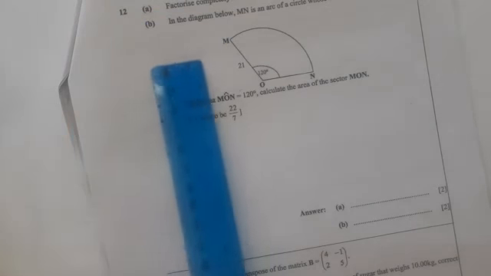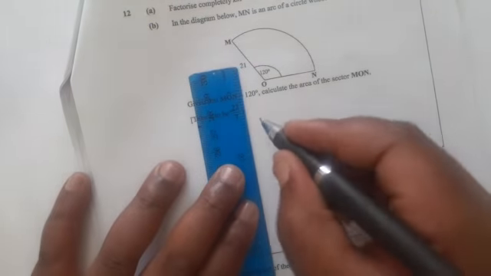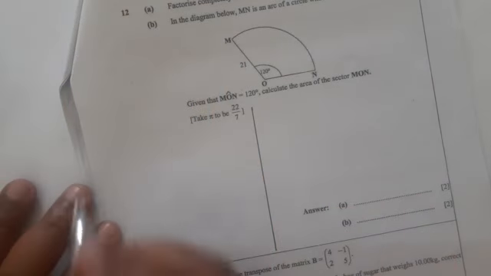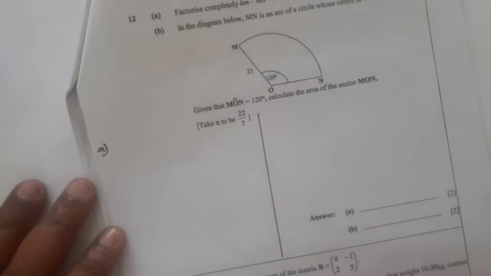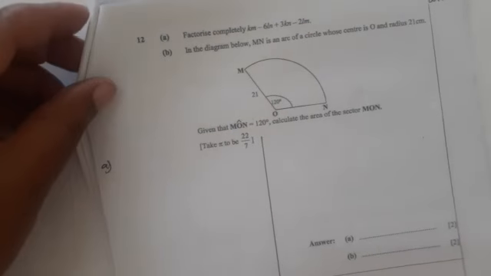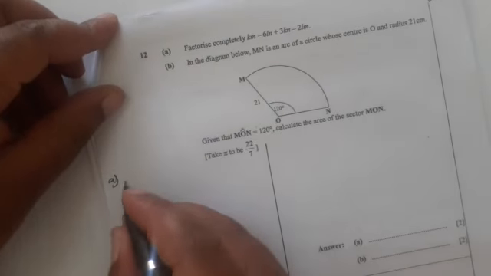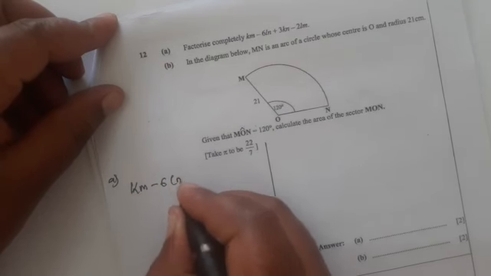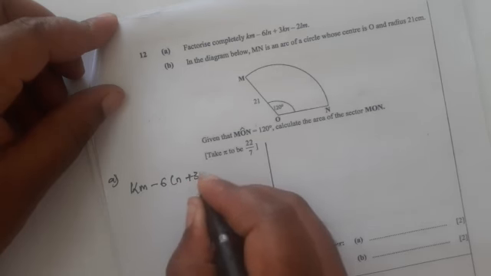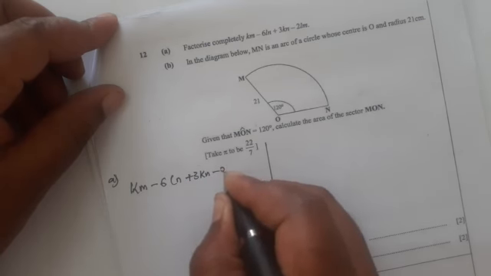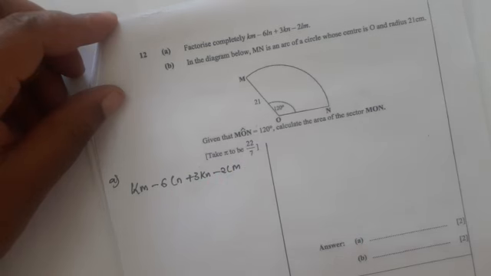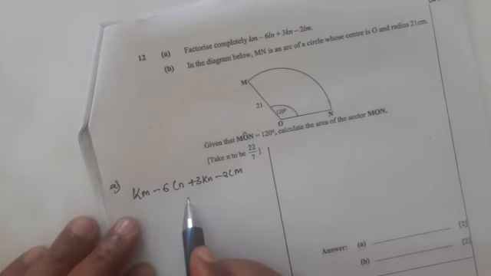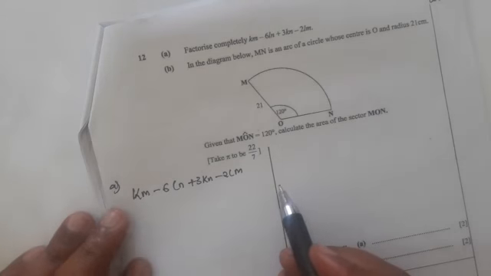Okay, so let's look at question 12 A. Factorize completely. That's the question: km minus 6ln plus 3kn minus 2lm. All right. So now we are going to check if at all we can group them. But there are 4 terms, so we factorize by grouping.